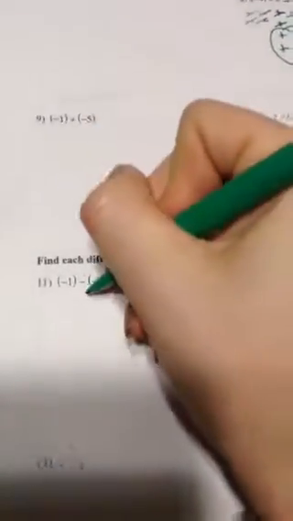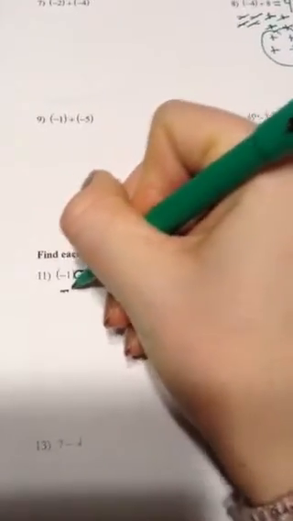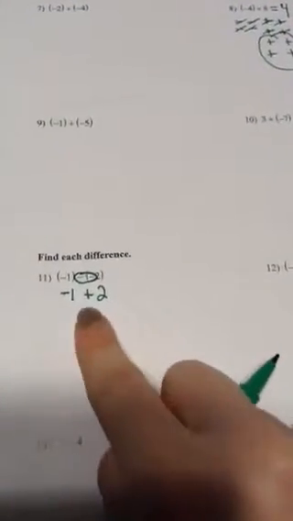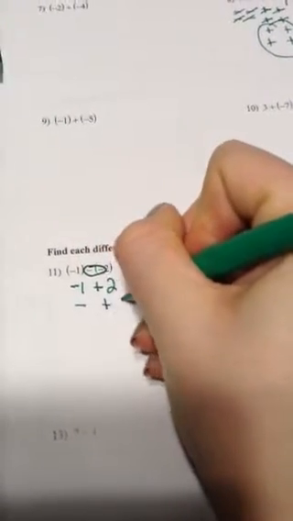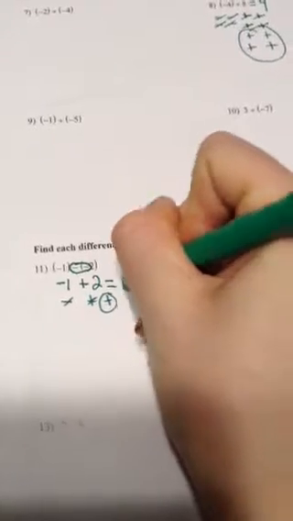When you get into subtraction, it's important to remember whenever you see this, you make that into one positive sign. So I have negative 1 plus 2. And that gives me a positive 1.